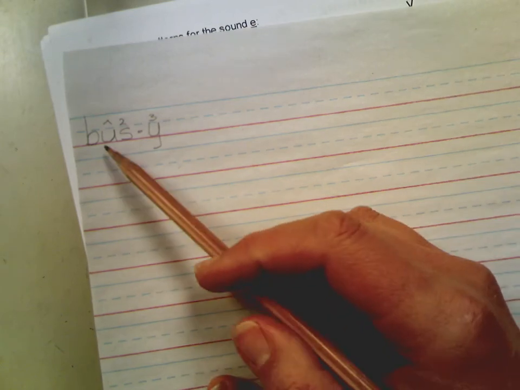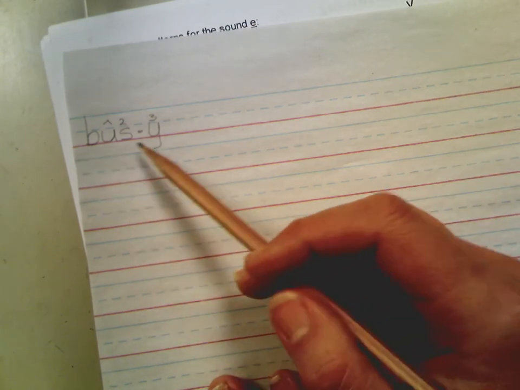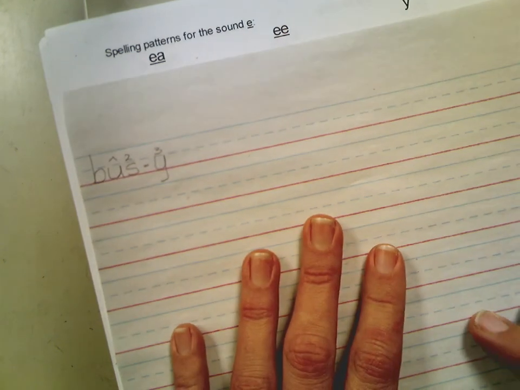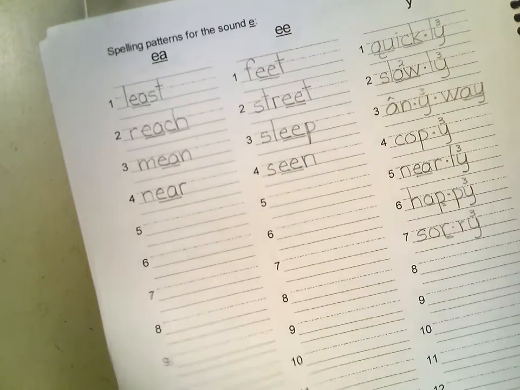So class, how do we say this word when we're talking? Good, we say busy, but how do we say it when we spell it? Excellent, we say buzzy. All right, we also had a word that had an in it. That word was farther. Class, which do we use in farther? Yep, we use our most common one. We use the of her.